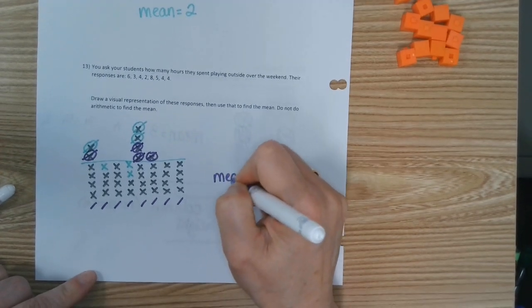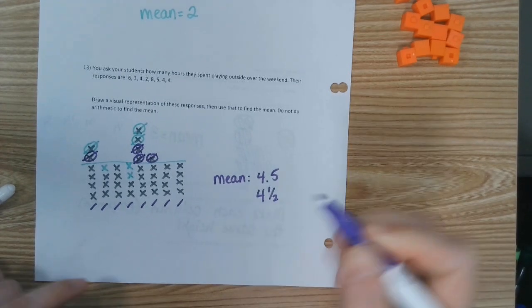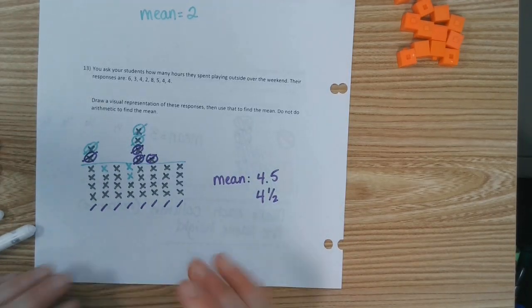So then my mean, the way I can even that out, is 4.5 or 4.5, right? That's how many blocks each of those has. So just kind of thinking about that average. It's like if I made them all the same, what would they be?